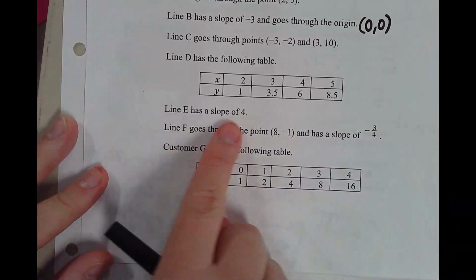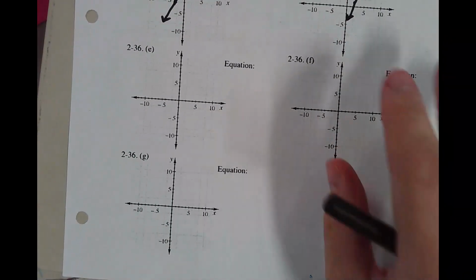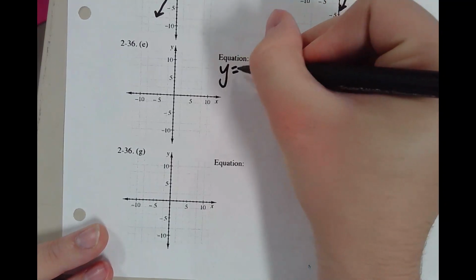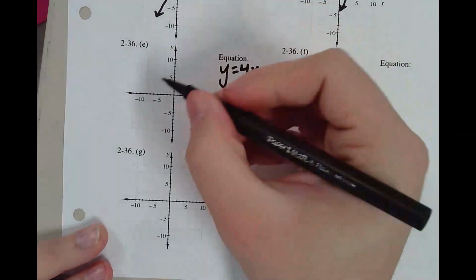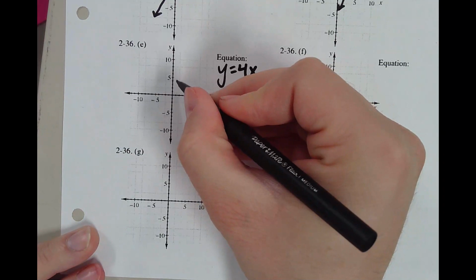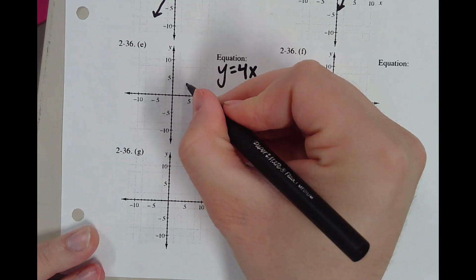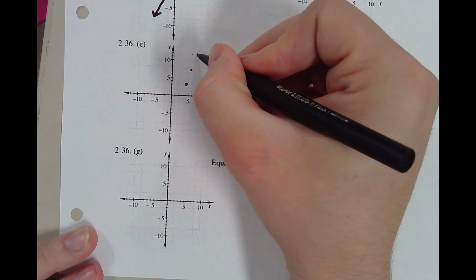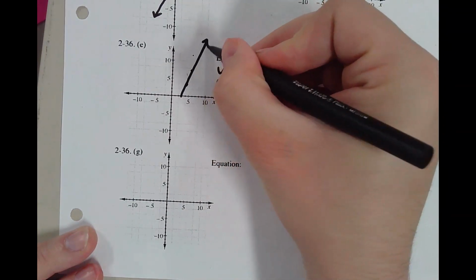Okay, next one is line E. Line E has a slope of 4. Let's check our work for that one. How many lines have a slope of 4? Could put a dot anywhere we want. Do a slope of 4. 4 over 1. This one has a slope of 4.